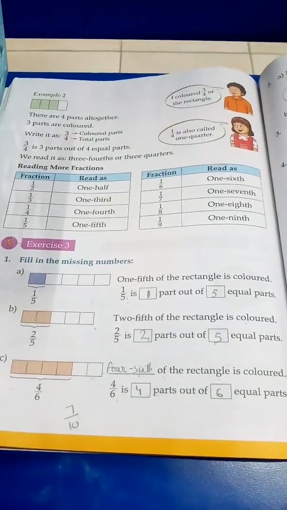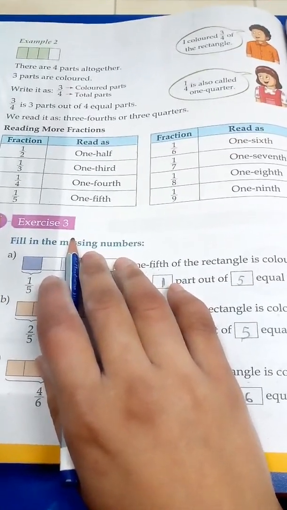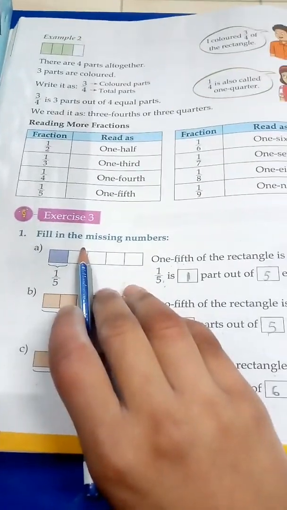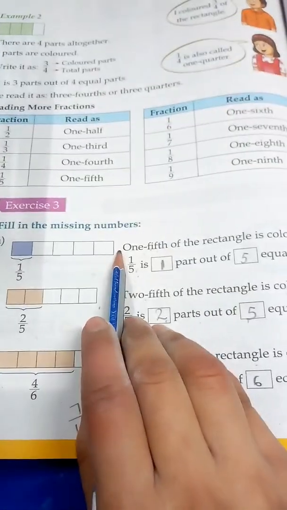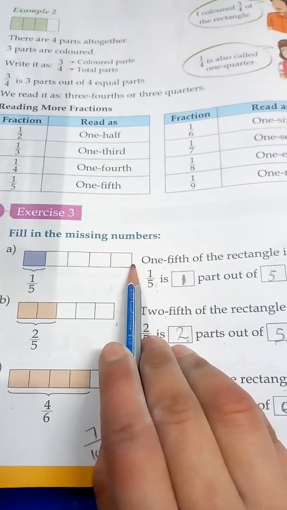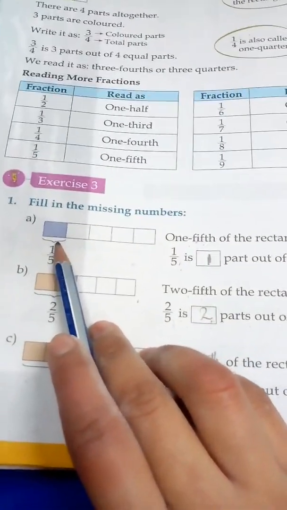Hello students, in today's math class we have discussed exercise 3 of the fraction unit. In this we have to fill the missing numbers. You have to count the parts in which this rectangle is divided, and then you have to write the fraction of the shaded portion.